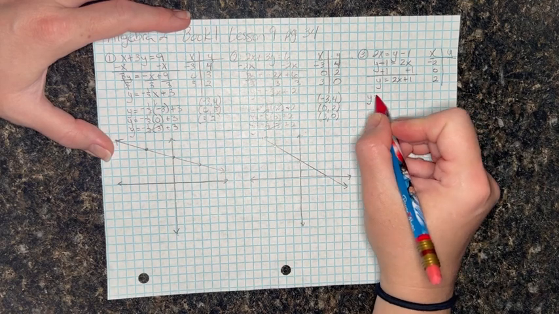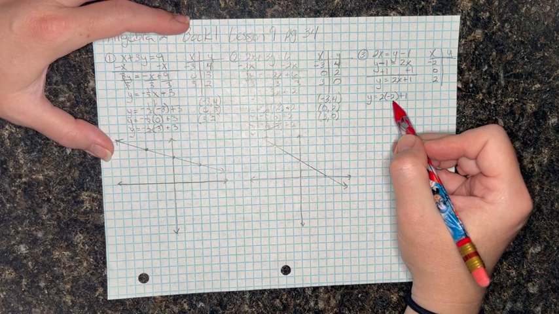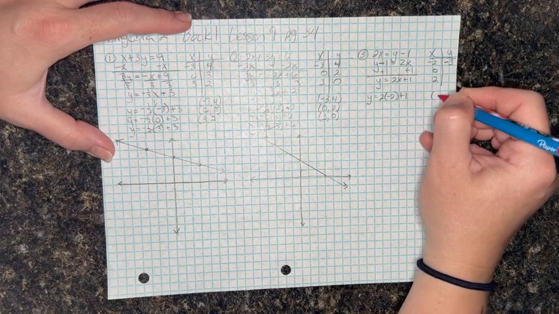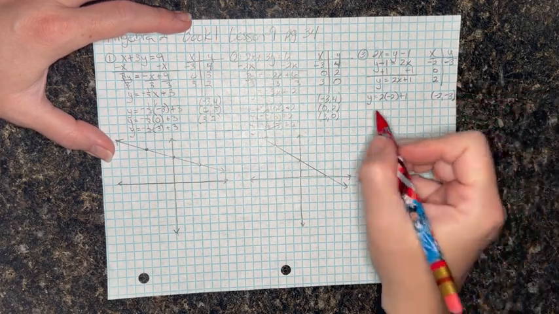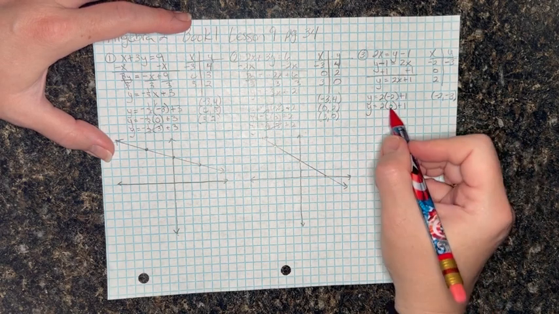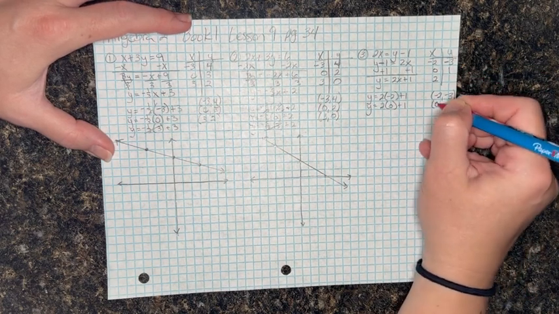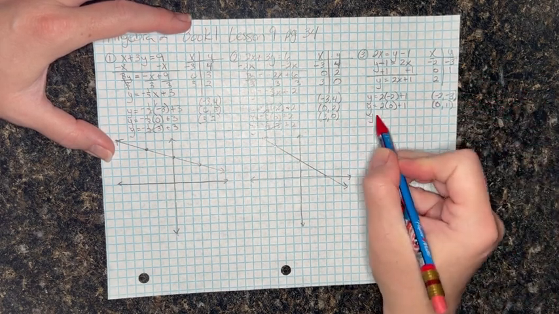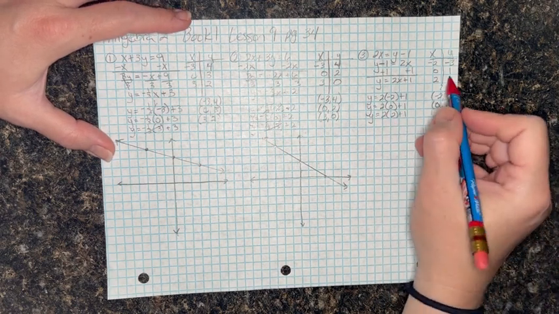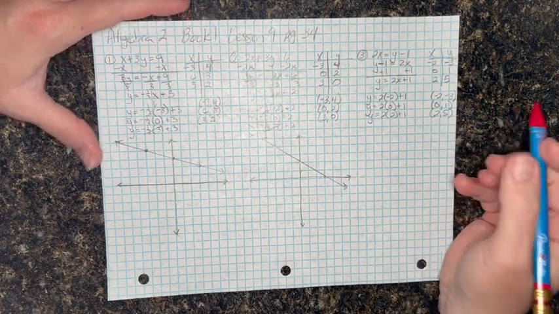So, y is equal to 2 times negative 2 plus 1. 2 times negative 2 is negative 4, plus 1 is negative 3. So my first point is negative 2, negative 3. For the second one, y is equal to 2 times 0 plus 1. Well, 0 times 2 is 0, plus 1 is 1. So I'm at 0, 1. And I've got y is equal to 2 times 2 plus 1. 2 times 2 is 4, plus 1 is 5. So 2, 5. There are my three.